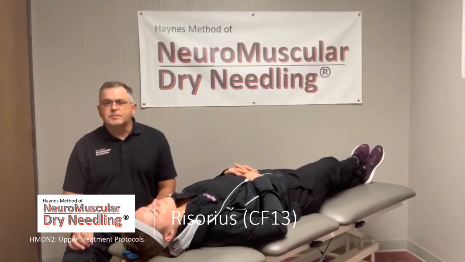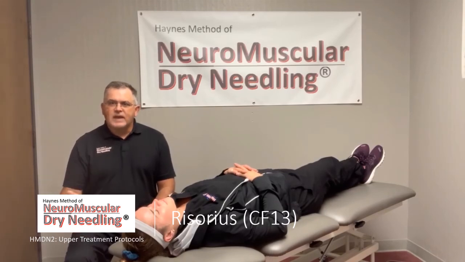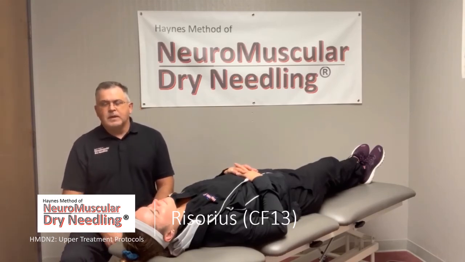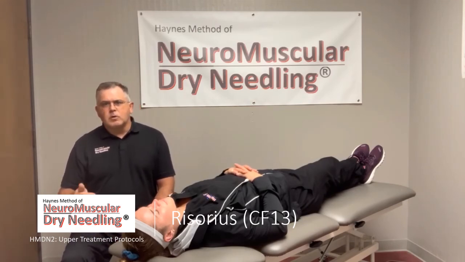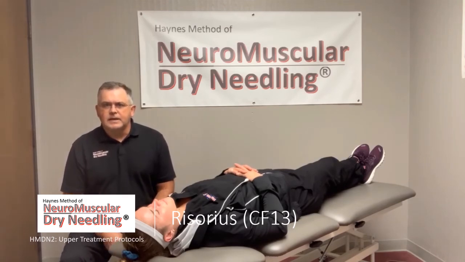For the risorius, the position is going to be supine with the head tilted contralaterally. The needle length is going to be 1.5 centimeters with no backdrop. From the lateral commissure, we're going to move 1 finger breadth posterior and needle perpendicular to the skin.